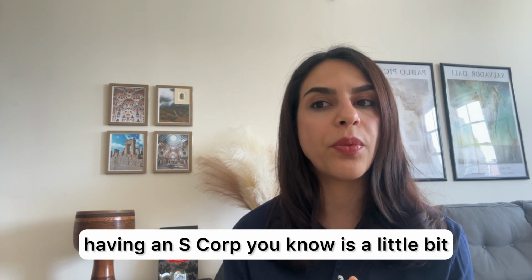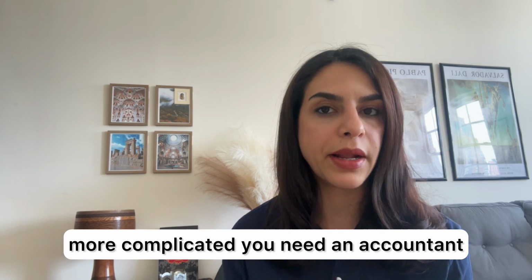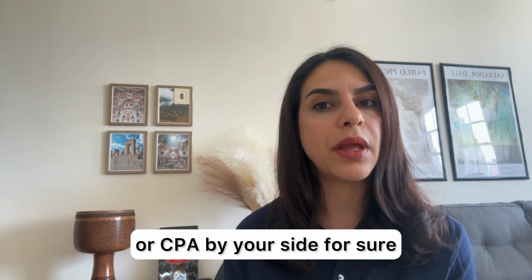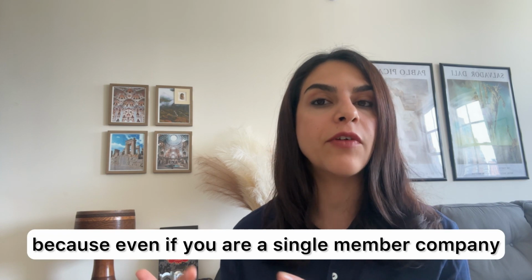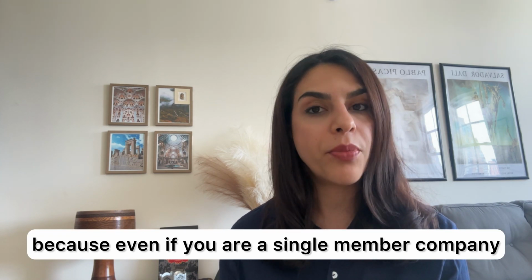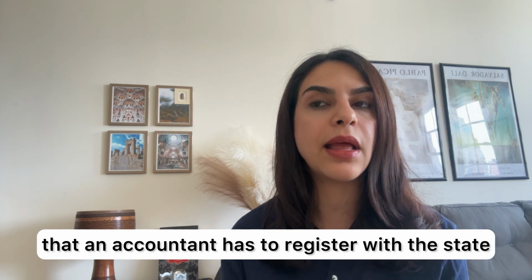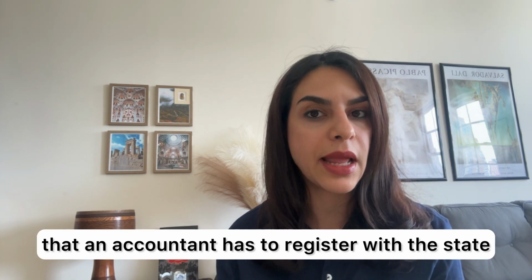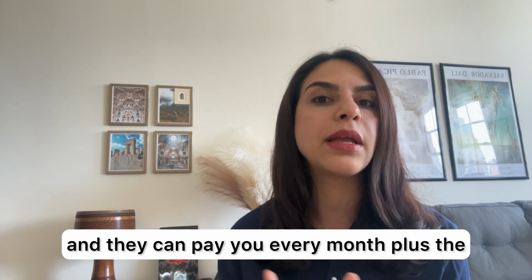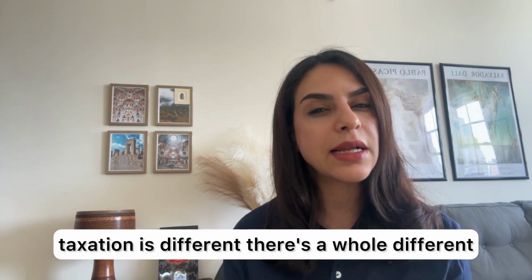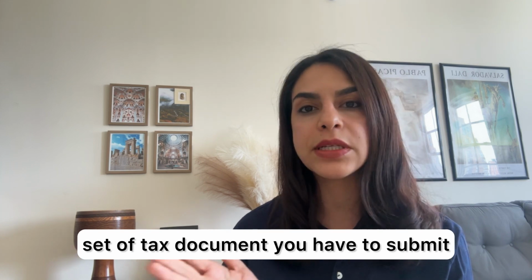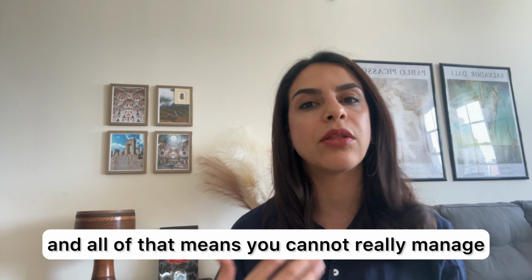The answer is that having an S Corp is a little bit more complicated. You need an accountant or CPA by your side for sure, because even if you are a single member company, they need to run payroll for you, and this is something that an accountant has to register with the state, and they can run the payroll and pay you every month. Plus the taxation is different. There's a whole different set of tax documents you have to submit, and all of that means you cannot really manage your business on your own.